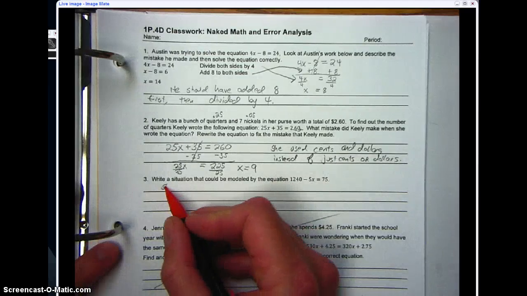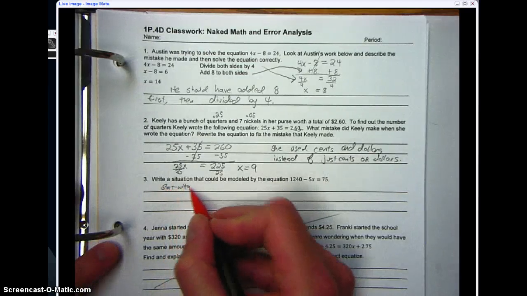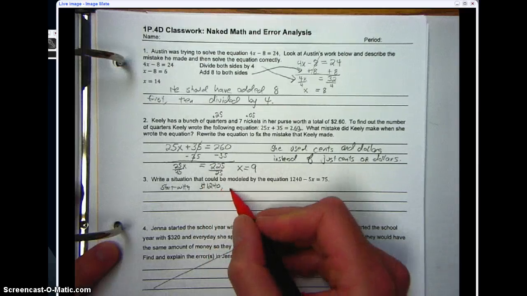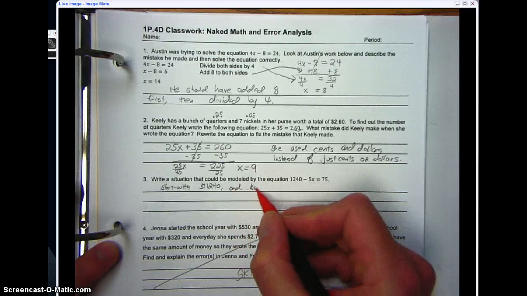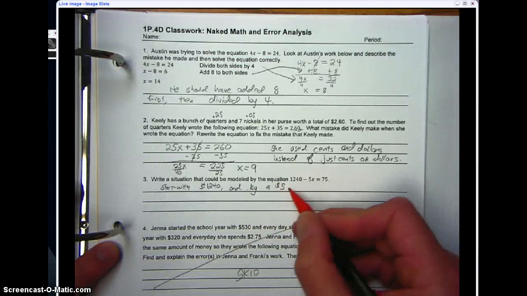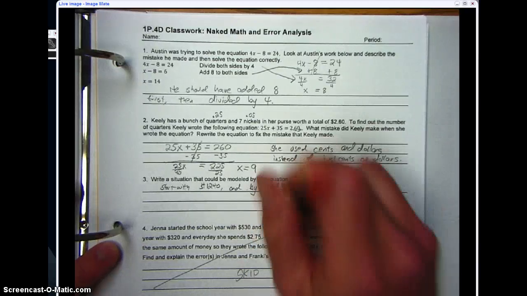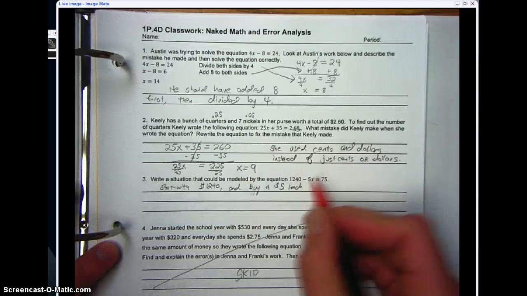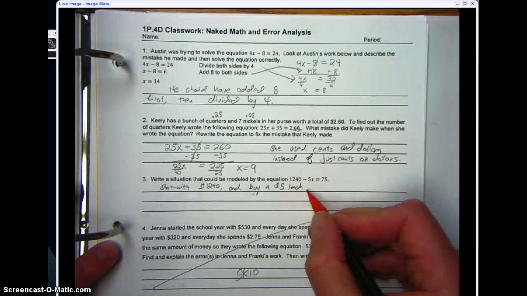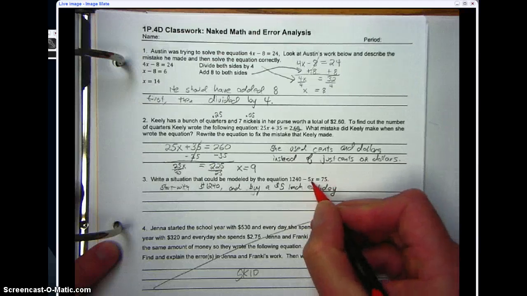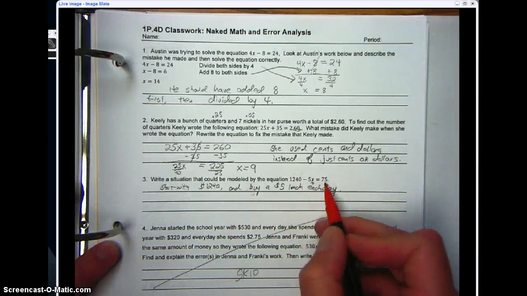So you start with $1,240 and buy a $5 lunch, that's where this comes from, and the buying part, which is spelled incorrectly here, that's this buying, $5 lunch each day. And that's the X. The each day is the X. And then we got to account for the 75.